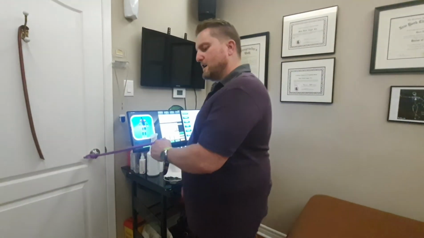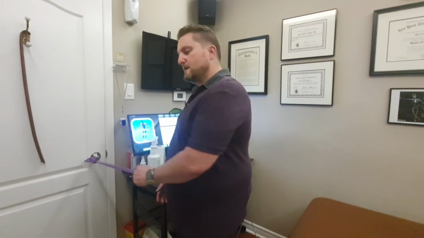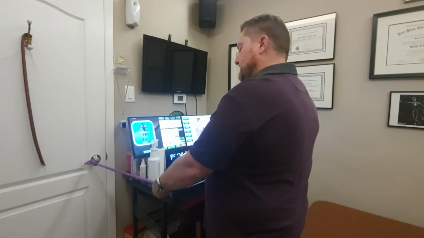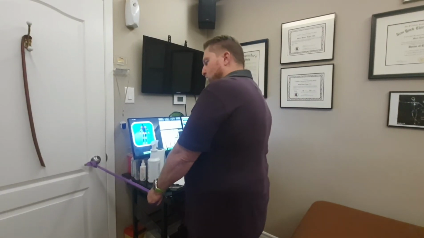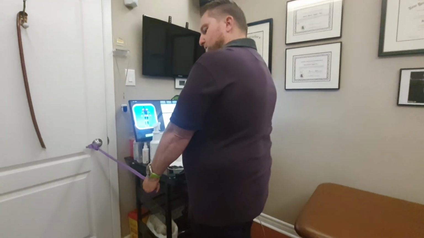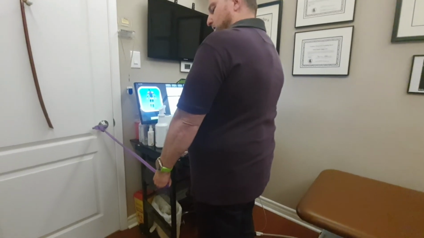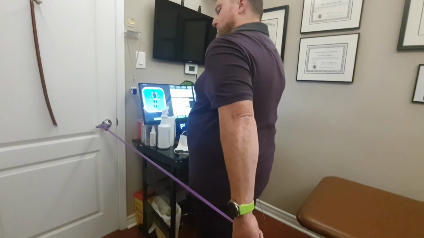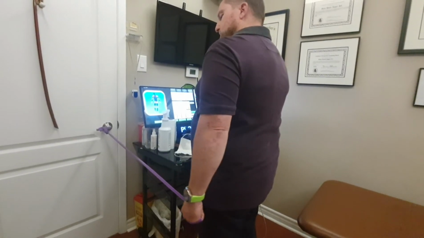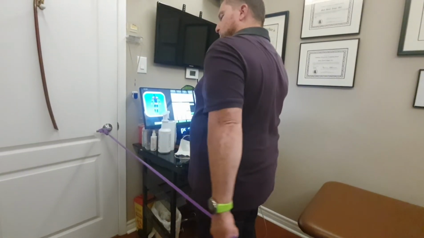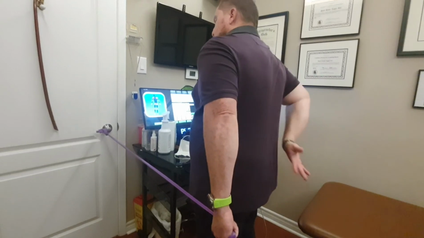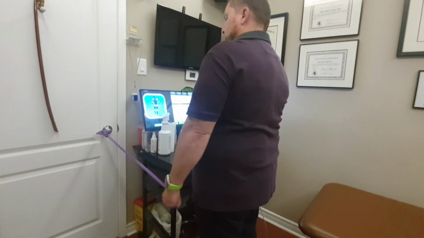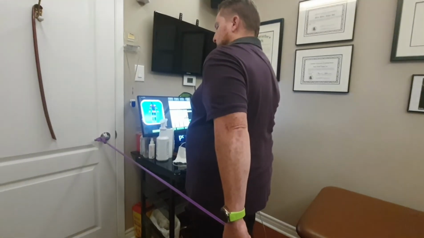So to review, we've got this exercise and we've got this exercise there. The third one you can do is called a low row, and it's from this position, arm straight down like that, squeezing the shoulder down, and then bringing the arm back like that. Again, arm back, trying to feel that squeeze right about in here. Just like that.